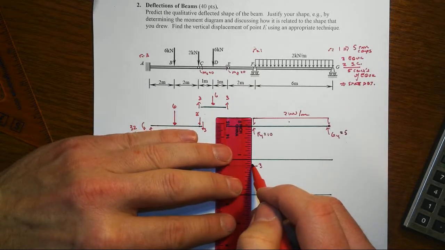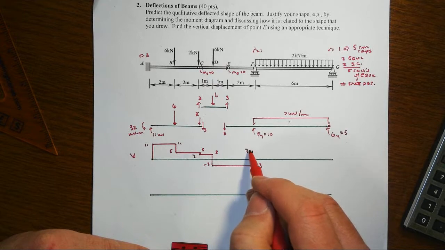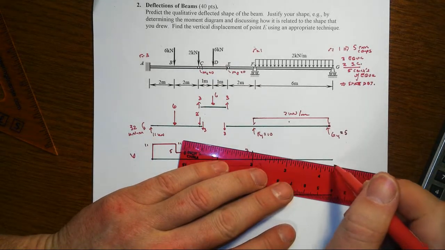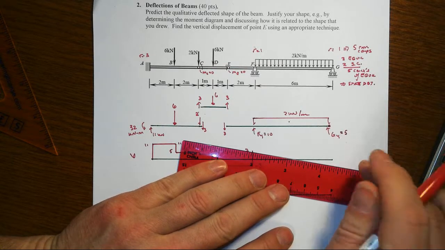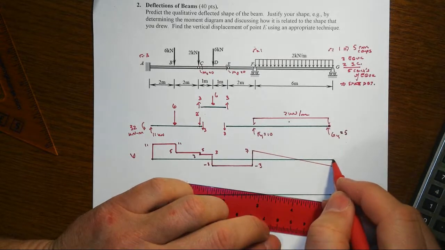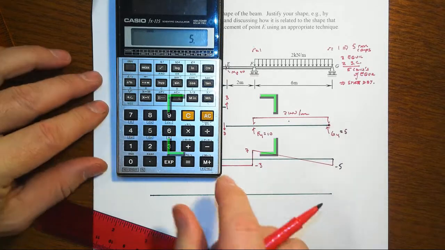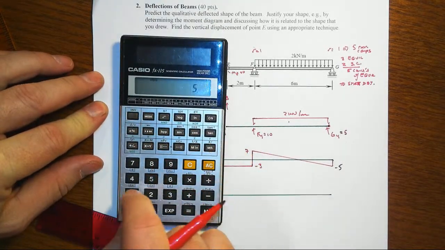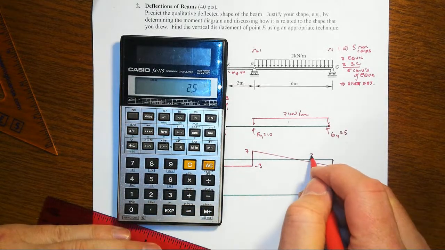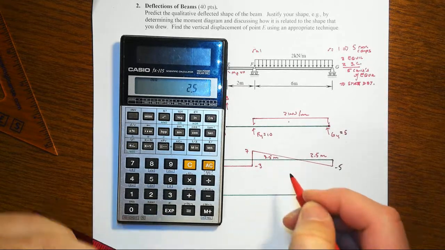Then it goes up by 10 to a net of 7, and then we have a linear drop off down to 5, and then we close off by the 5 there, so that's good. So 5 divided by 12 times our 6 means that that's 2.5 meters, and that would leave us a net of 3.5 meters over there.